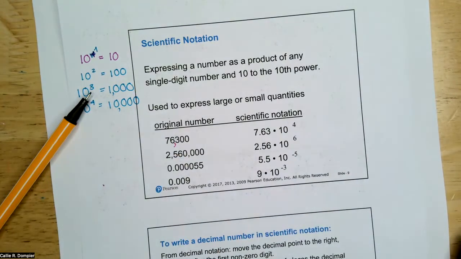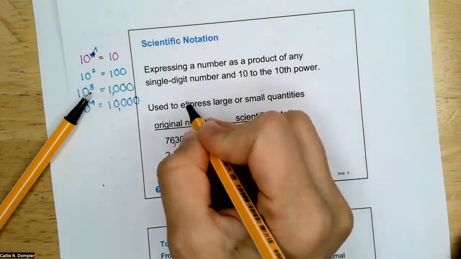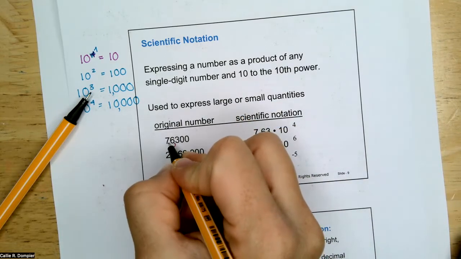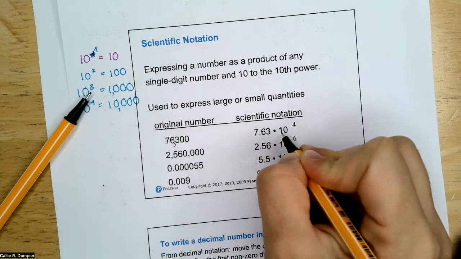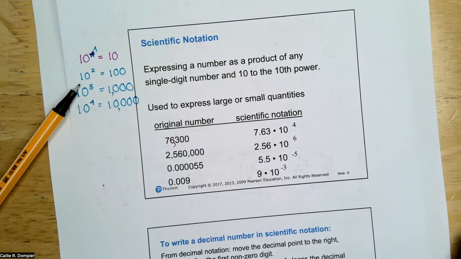Another way to think about it is I'm going to take a very large number, I'm going to express it as the first digit, and then I'm going to multiply it by 10 to the number of digits I had to move the decimal point. Okay.